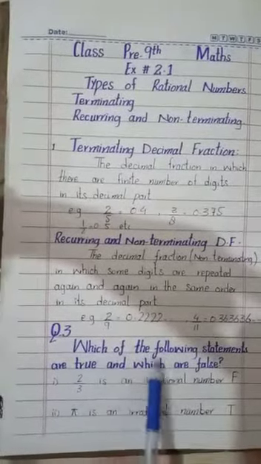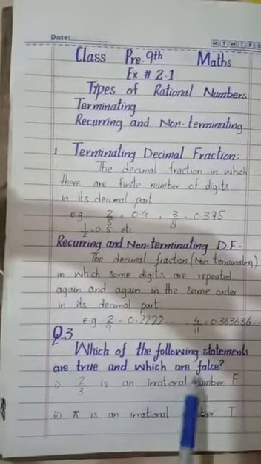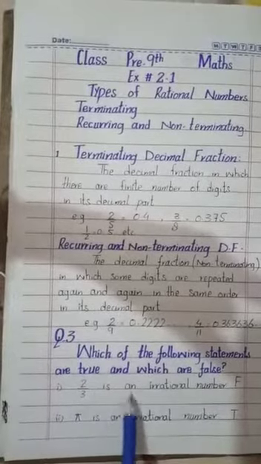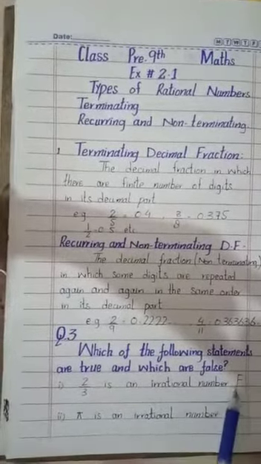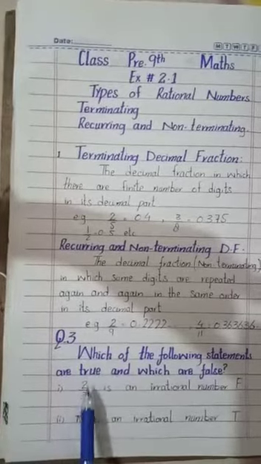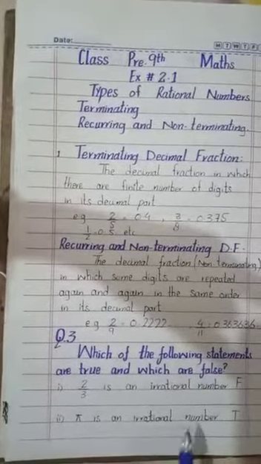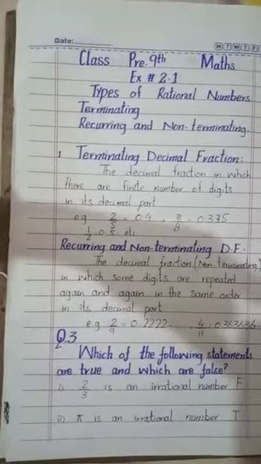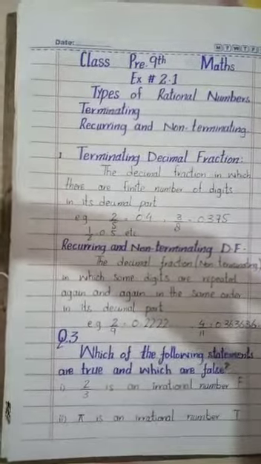Question number 3: which of the following statements are true and which are false. First one is 2 by 3 is an irrational number. This is false because 2 by 3 is a rational number. Both are written in the form of p by q. Pi is an irrational number. This is true. Yes, pi is an irrational number.